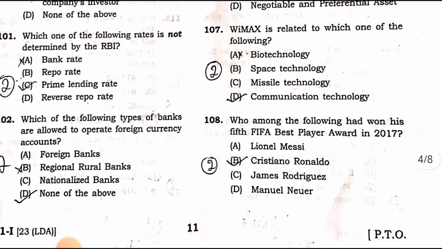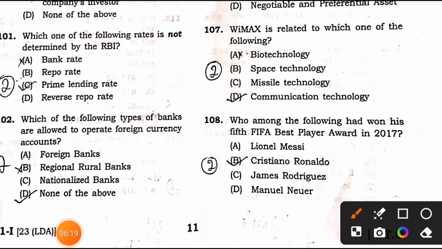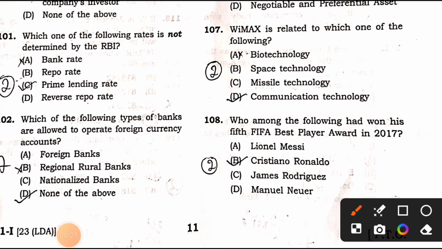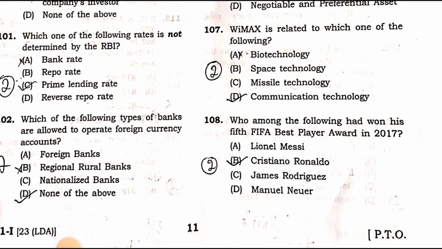VMAX is related to which of the following? D. Communication technology. Which of the following had won his 5th FIFA Best Player Award in 2017? Correct answer is B. Cristiano Ronaldo.